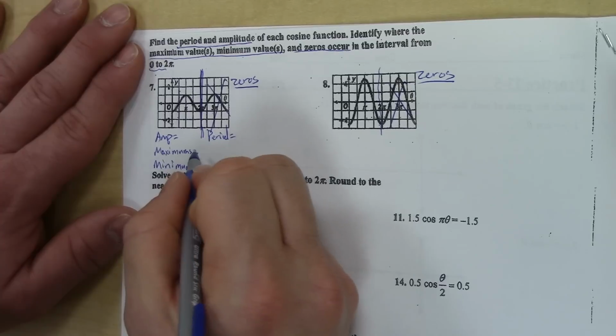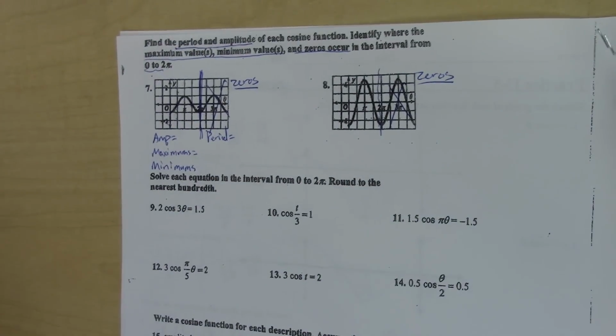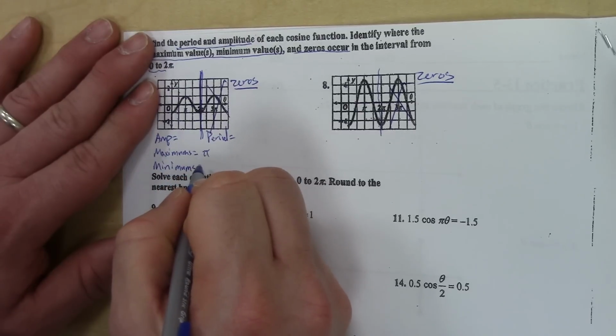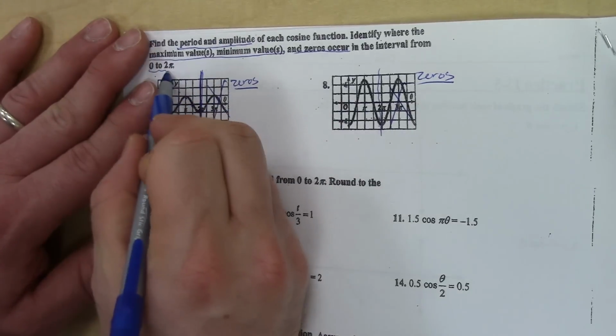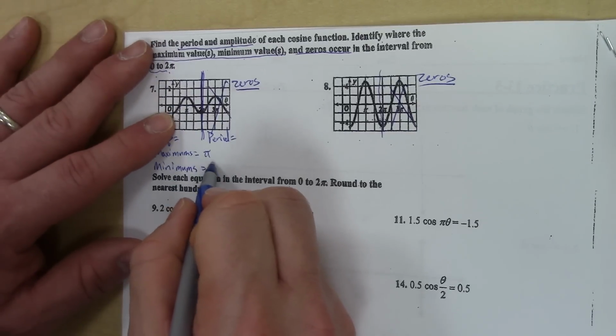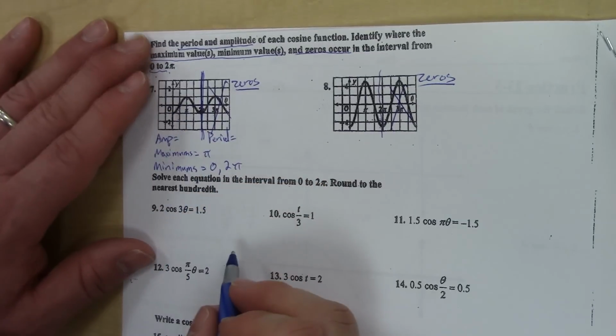So my maximums here, well, are again just from 0 to 2 pi. So where is a maximum? Well, there's a maximum right there at pi. There's another one at 3 pi, but I don't care. It's only from 0 to 2 pi. It says right in the directions. My minimums are the lowest points of the graphs, which occur at 0 and at 2 pi. And that's how we do maximums and minimums.